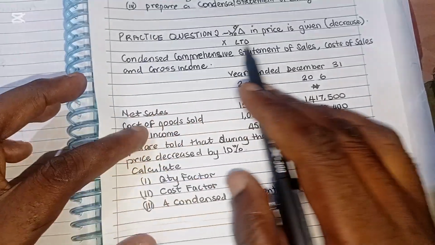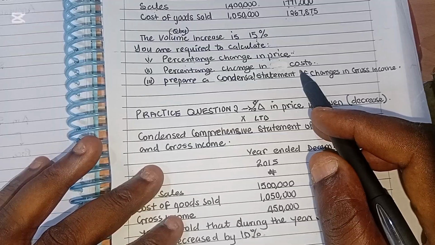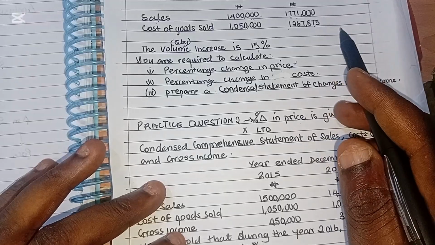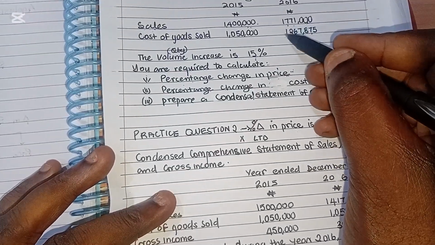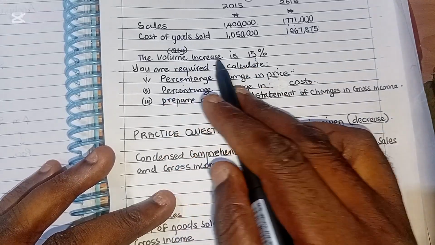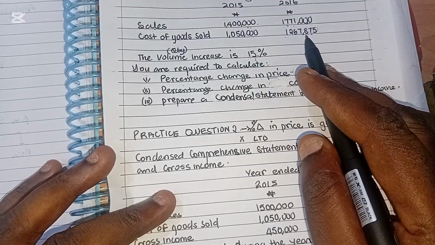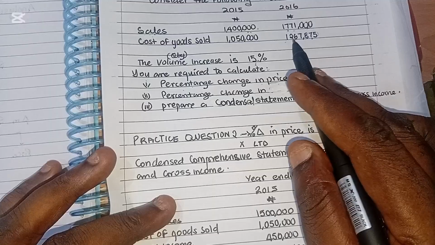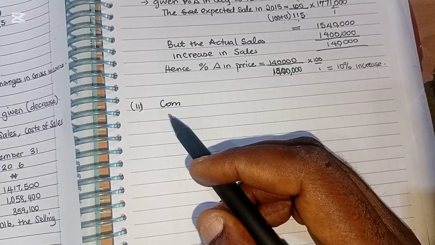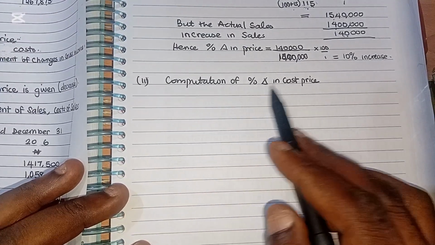we have to calculate percentage change in cost. And cost, I told you, relates to cost of goods sold. Okay? Cost relates to cost of goods sold. All right. So this is 2016. So as at 2016, there is an increase in the volume, which is 15%. Do you understand that? There's an increase in this. So we now bring it back. So let's look at this. So you write computation of percentage change in cost price.